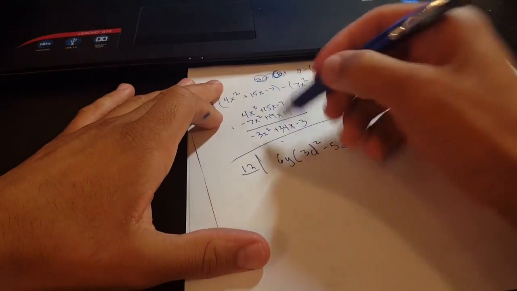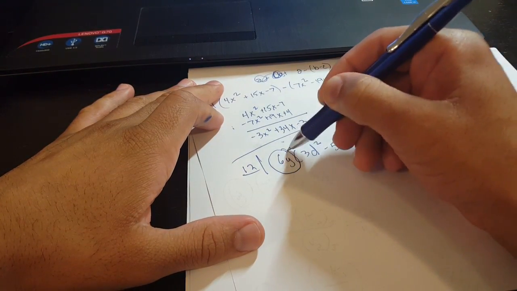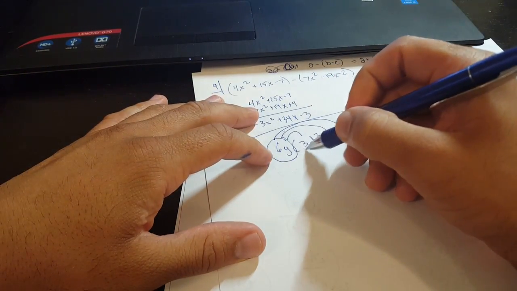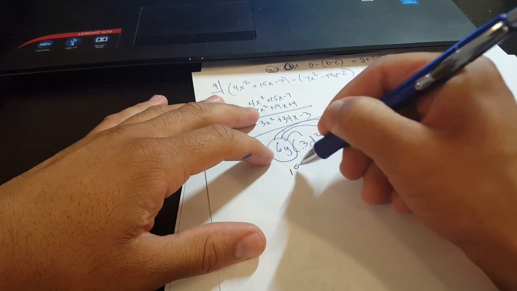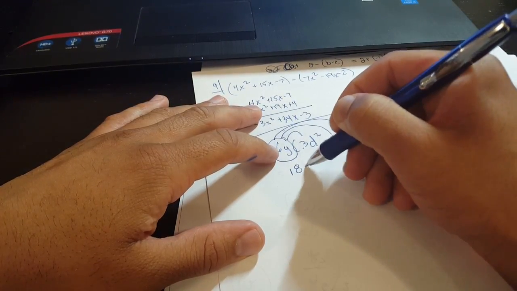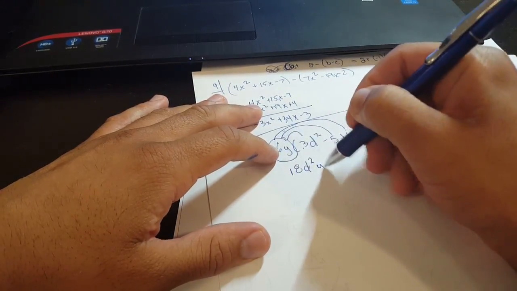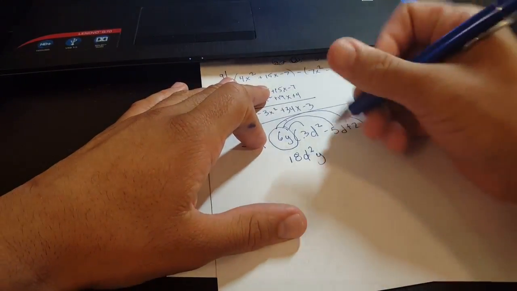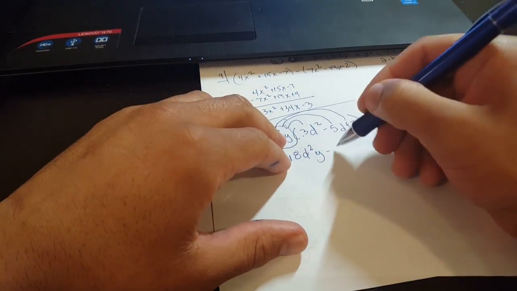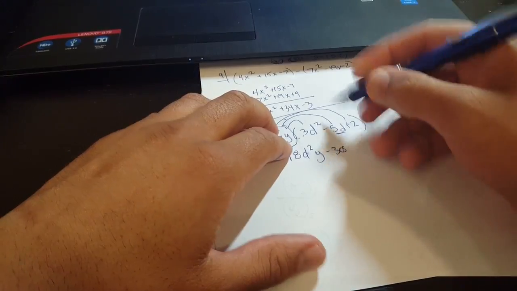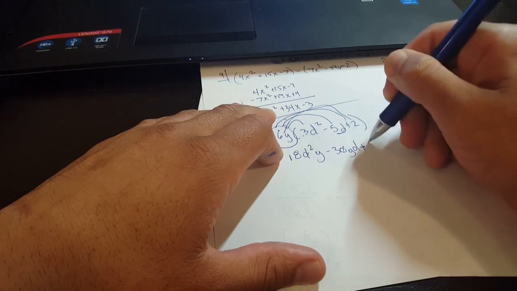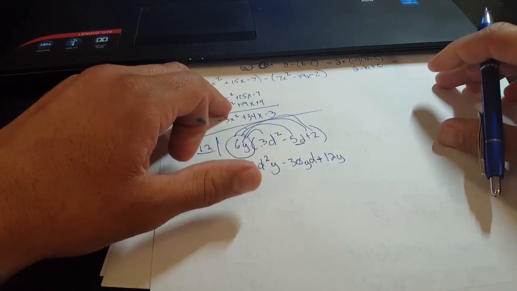Let's do it like this. What you have to do is you have to distribute this to each part. So we're going to have 6y times 3d squared. So 6 times 3 is 18. There's no y's here, d squared y, right? Sorry. Then we're going to distribute that 6y over here. Minus 30. There's no y in this portion, right? So y, d, and then we're going to distribute this over here. Plus 12y. That's your answer for number 12.